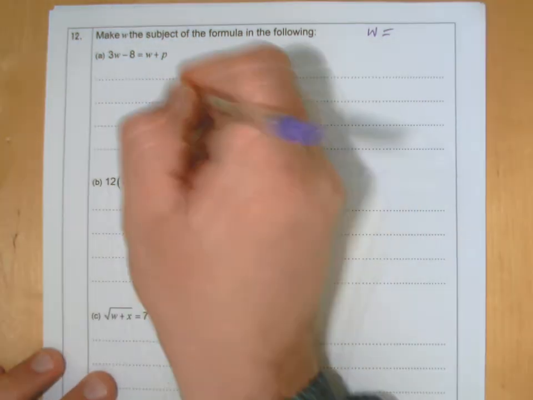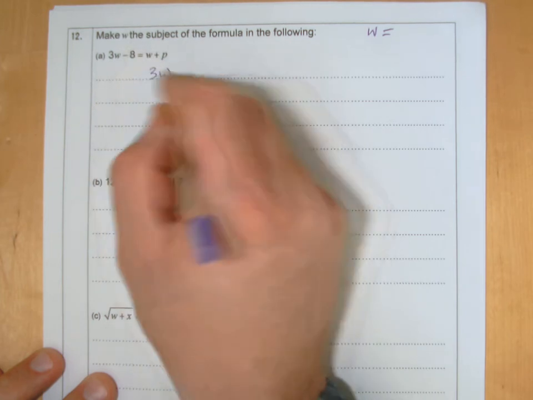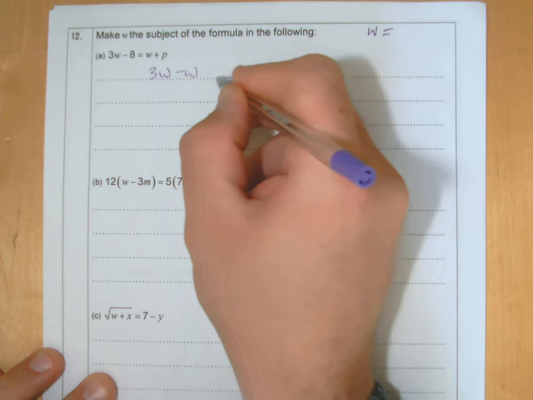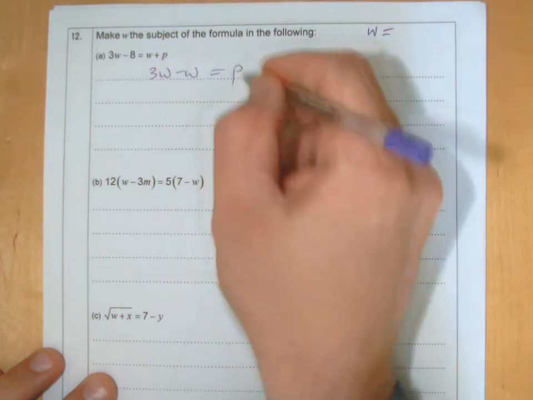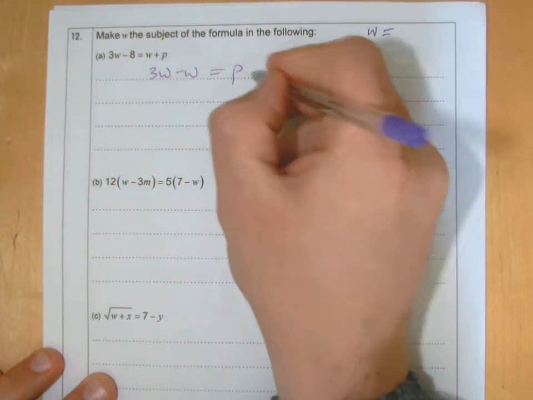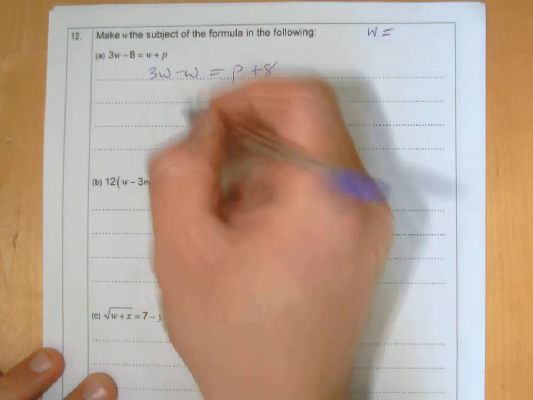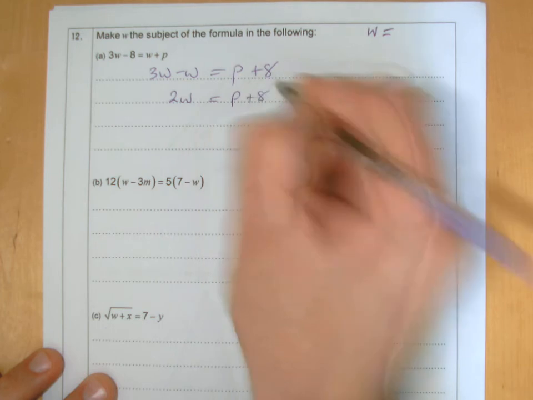So what we'll do here is we've got the 3W in place nicely, but this W here I'll take over, and of course, because it's like a plus W, when I take it over it becomes a minus W. And then on this right hand side, we've got plus P, so we're left there with P. Of course this minus 8, we need to take that over. And if you take a minus 8 over, it becomes a plus 8. 3W take away W is 2W. Okay, and then this is P plus 8.